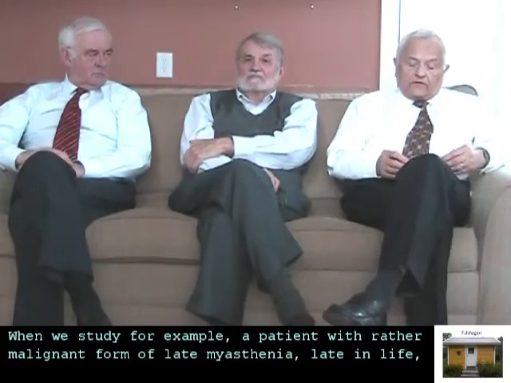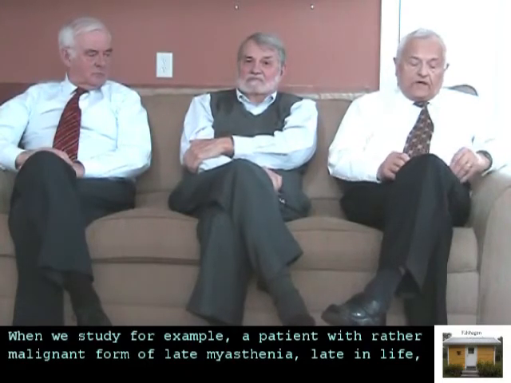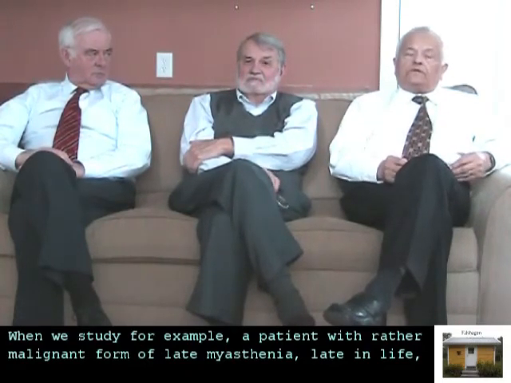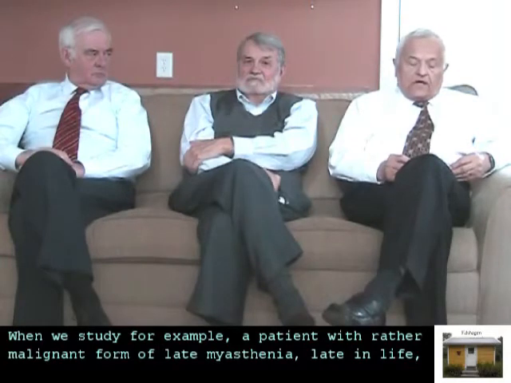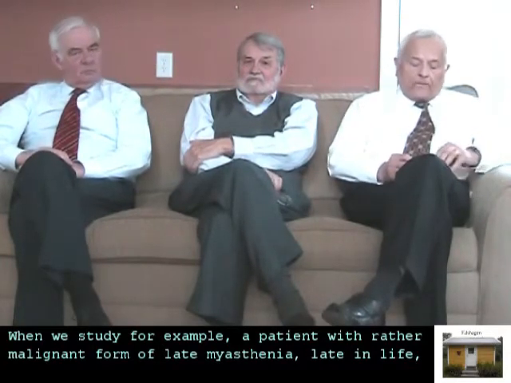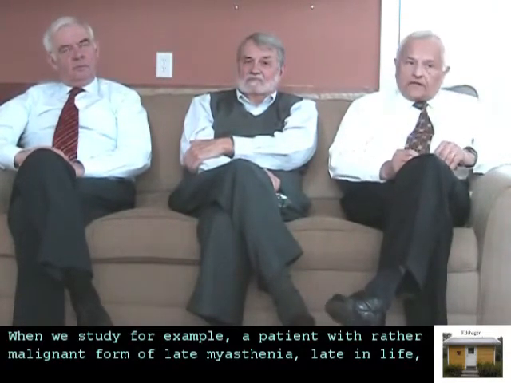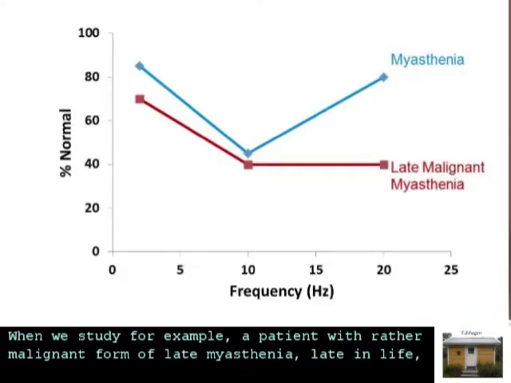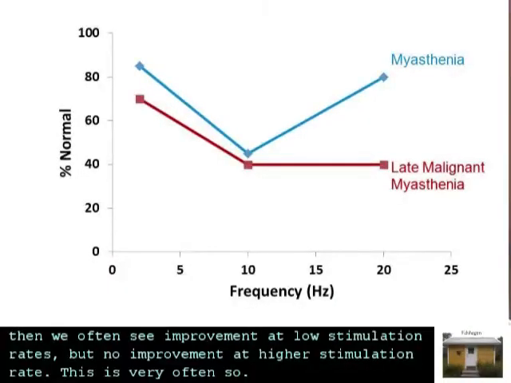When we study, for example, a patient with a rather malignant form of myasthenia late in life, then we often see improvement at low stimulation rates, but no improvement at higher stimulation rates. This is very often so.